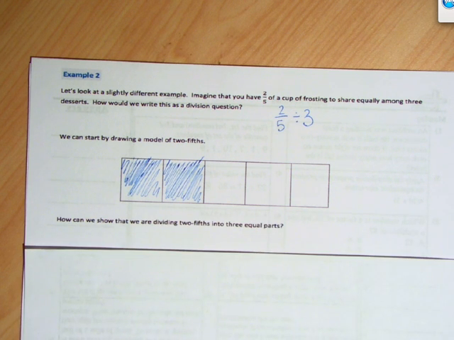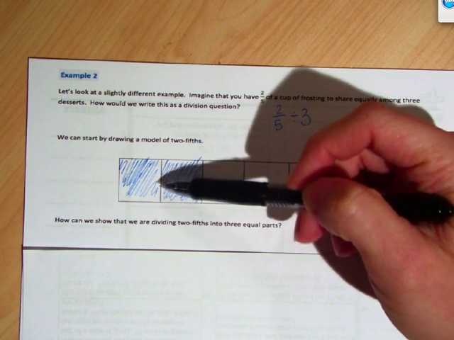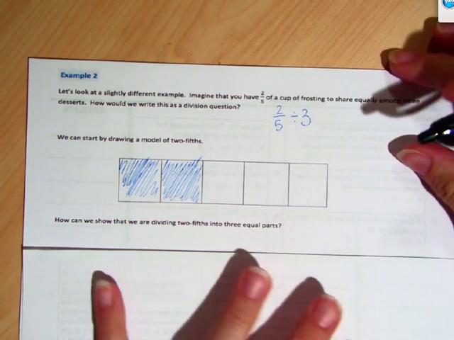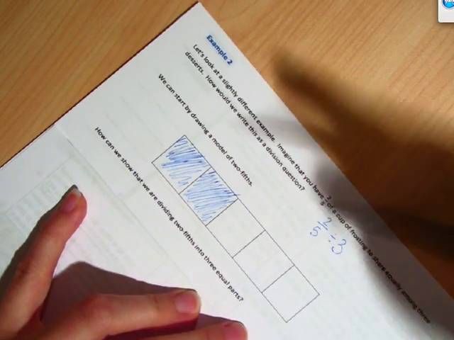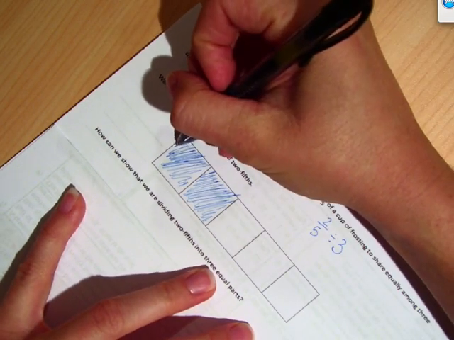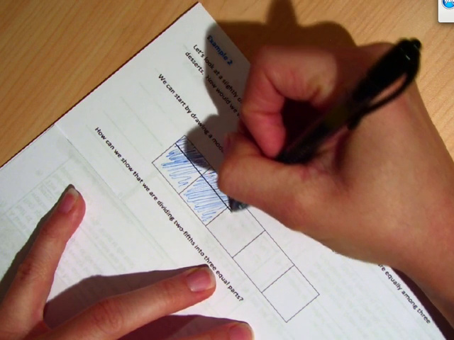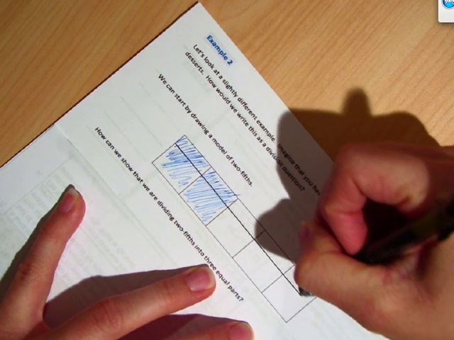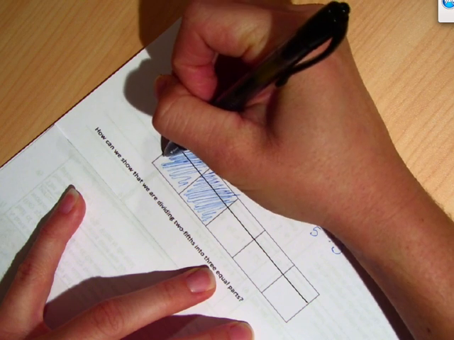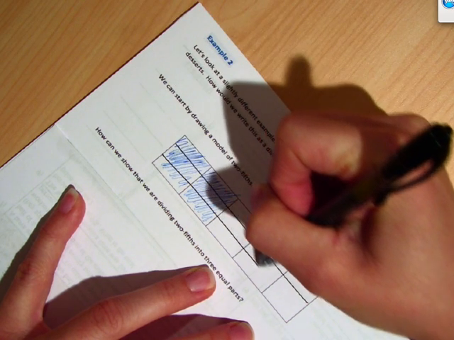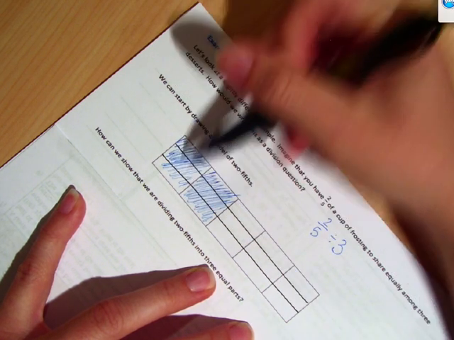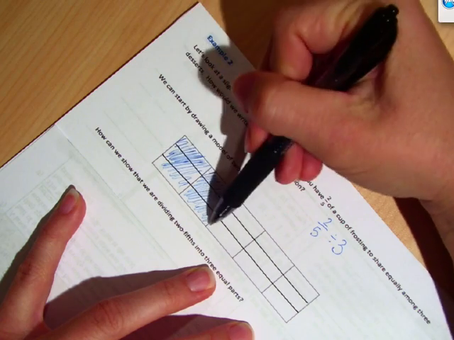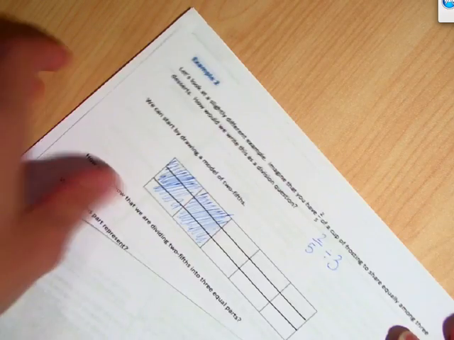Okay, how can we show that we're dividing into 3 equal parts? Well, that's tricky because that line in the middle would be confusing if we did it this way. What if, I'm going to turn this so I can draw my straight line. What if I divided it this way? That's enough for 1 cake. That's enough for 2 cakes. And that's enough for 3. So we have 1 cake, 2 cakes, 3 cakes. Okay, so I divided it by 3 that way.